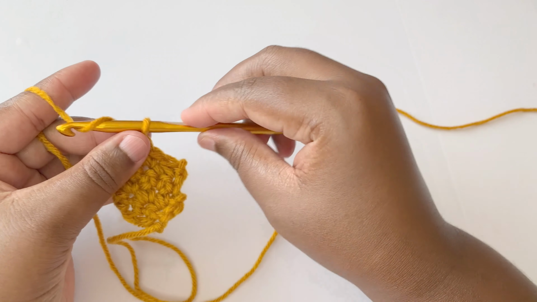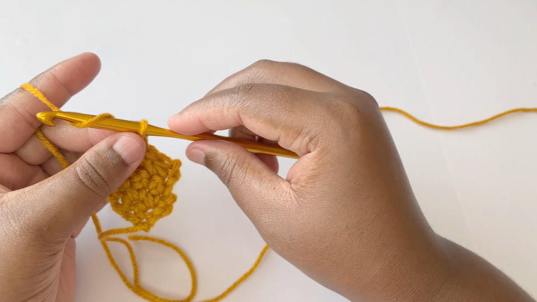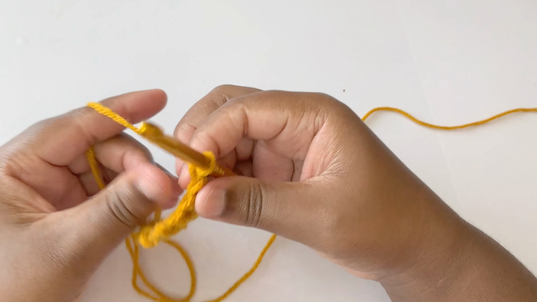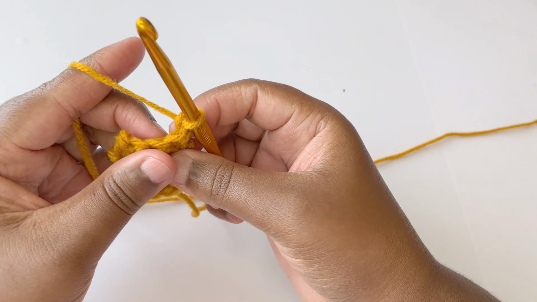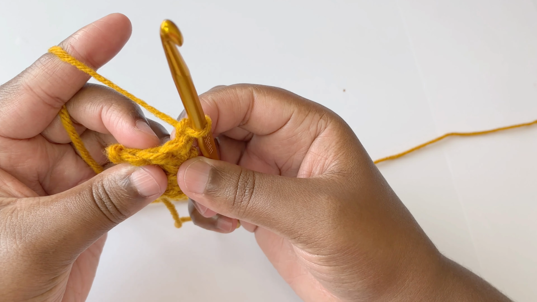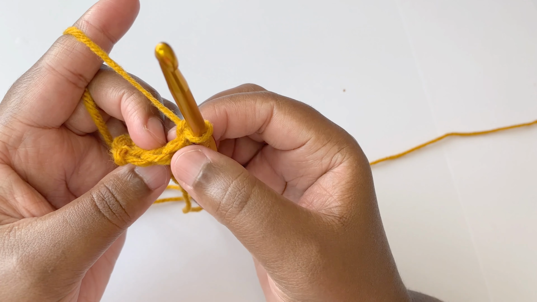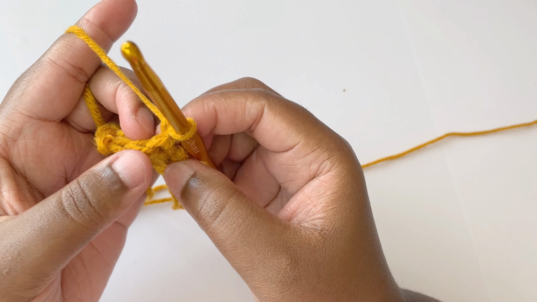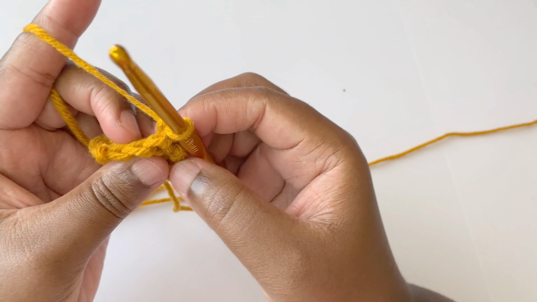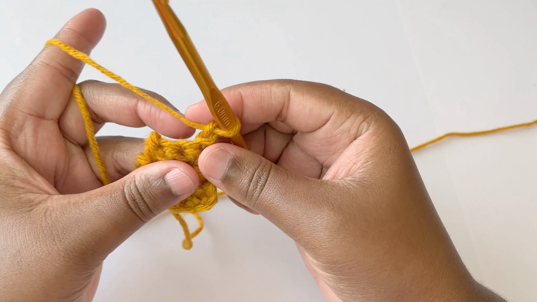So I'm going to chain 1, turn my work, and then let's say I want to decrease the second stitch. Okay, we have 3 stitches, so I'm going to decrease the second stitch, this one. So this is what I'm going to do.